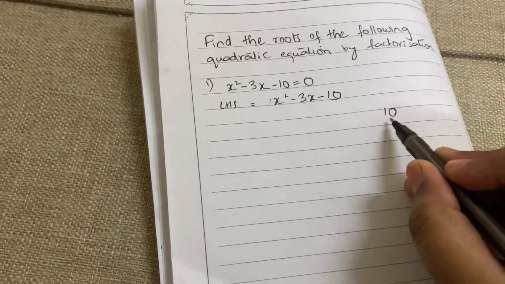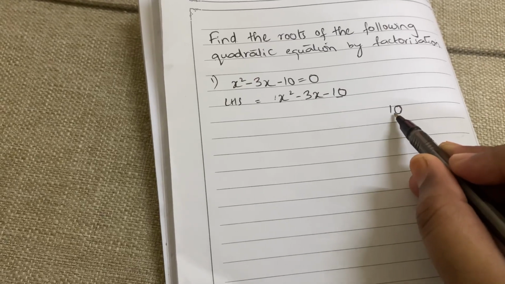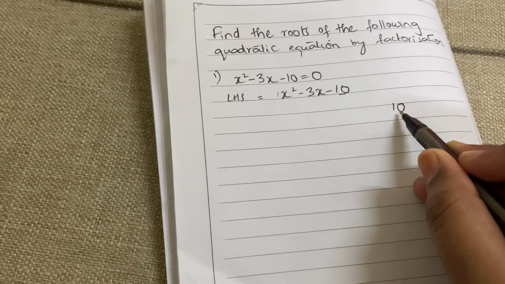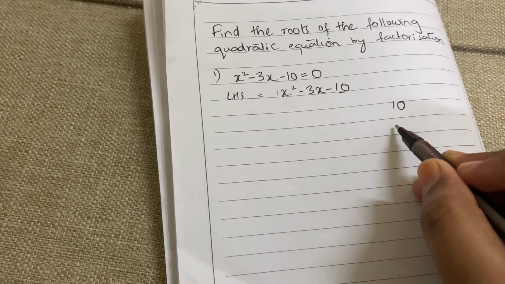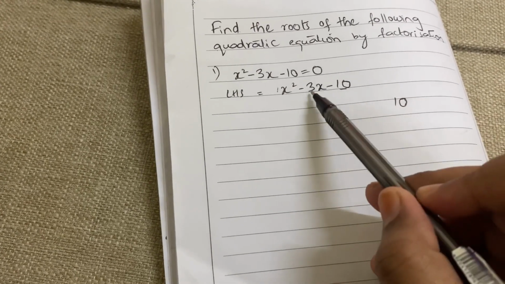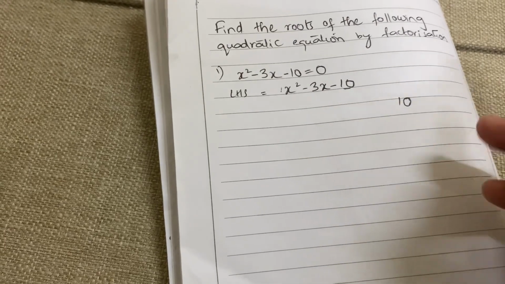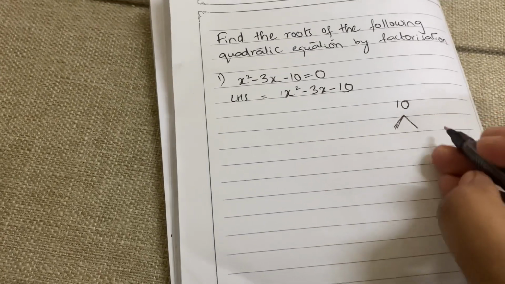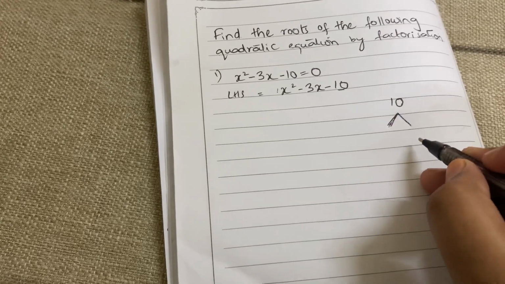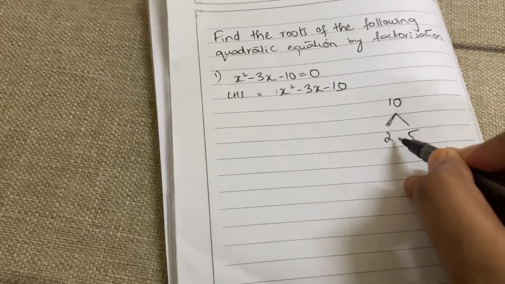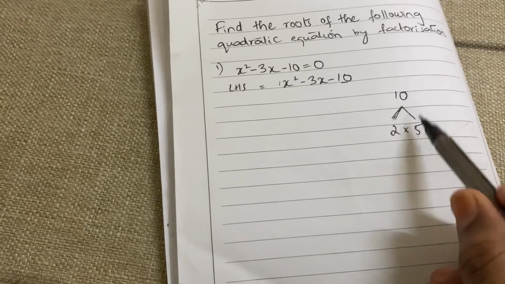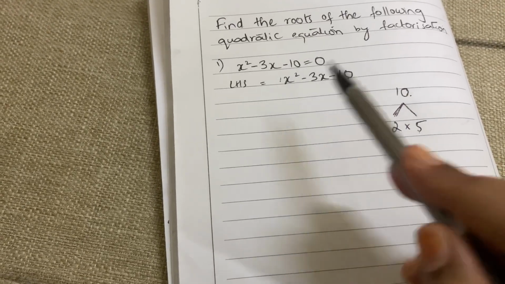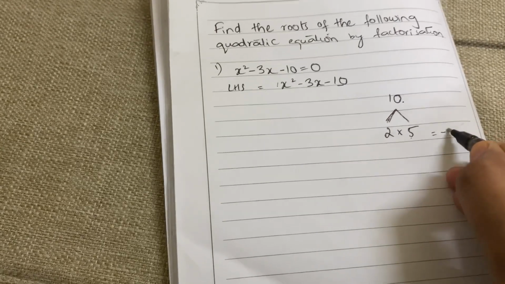We are supposed to take the multiples of 10 in such a way that by adding or subtracting them, we must get the answer as minus 3. In the first case, 2 into 5 is 10, right? But there is minus 3 here, and we are supposed to get the answer as minus 3.